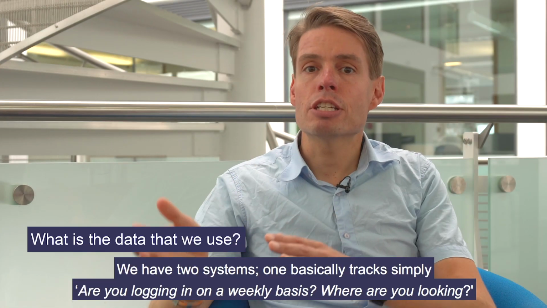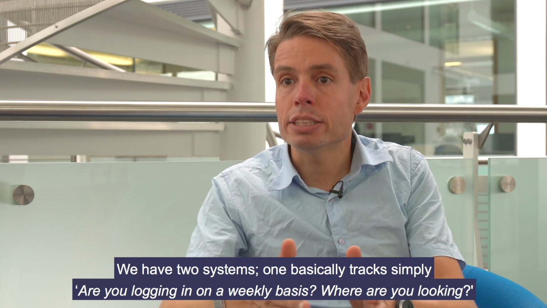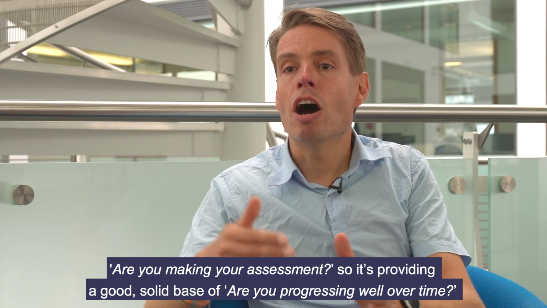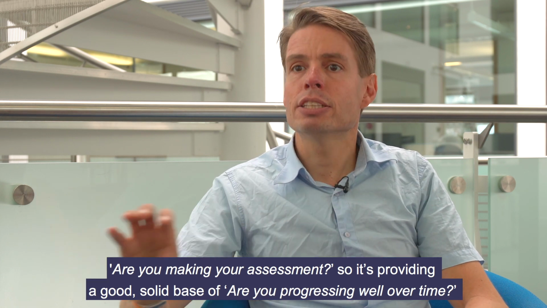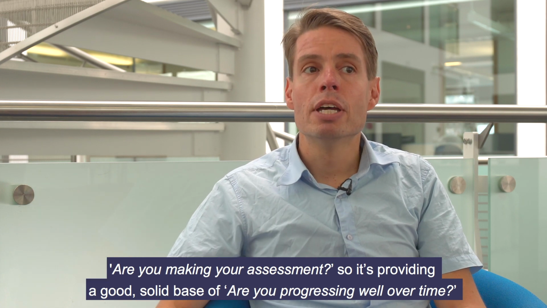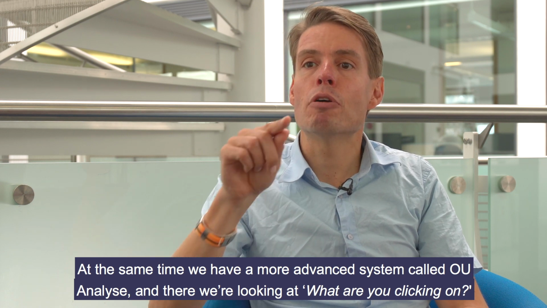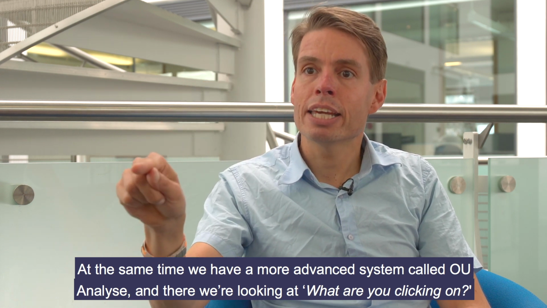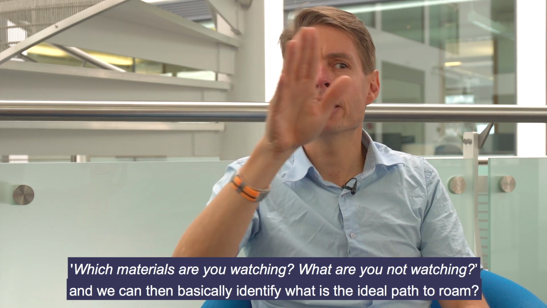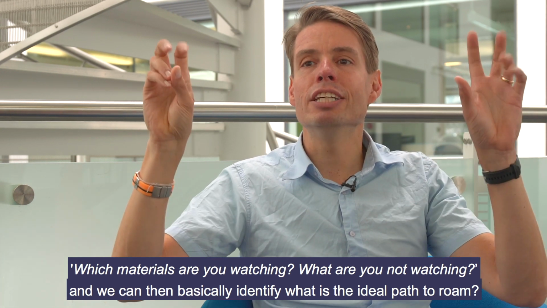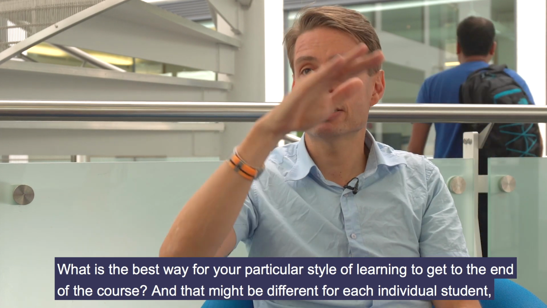We have two systems. One basically tracks simply, are you logging in on a weekly basis, where are you looking, are you making your assessments, etc. So it's providing a good solid base of, are you progressing well over time. At the same time, we have a more advanced system called OU Analyze, and there we're really looking at what you are clicking on, which materials you are watching, which materials you are not watching, and we can then identify the kind of ideal path to roam, the best way for your particular style of learning to get to the end of the course.